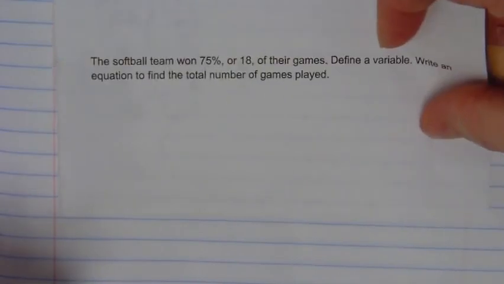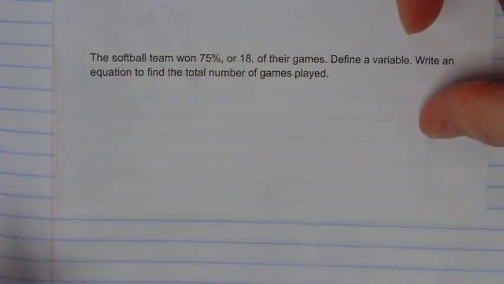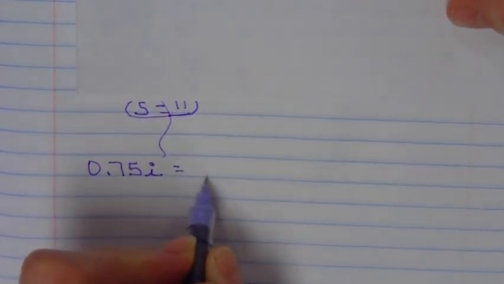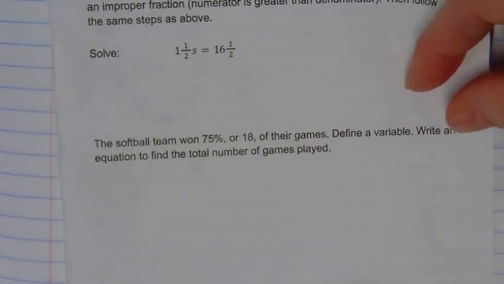And it says to define a variable for the total number of games. What letter you want to use? I, for no apparent reason, we'll use the I. 0.75 I equals 18. Because 75% is the same as 18 in this scenario.